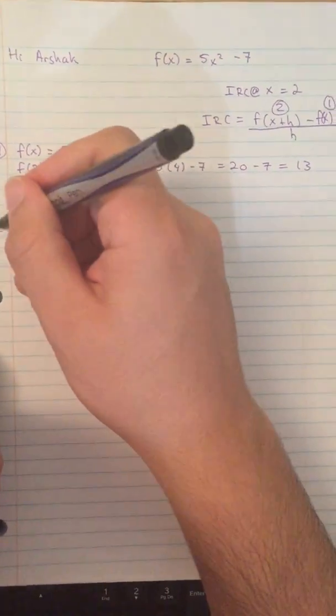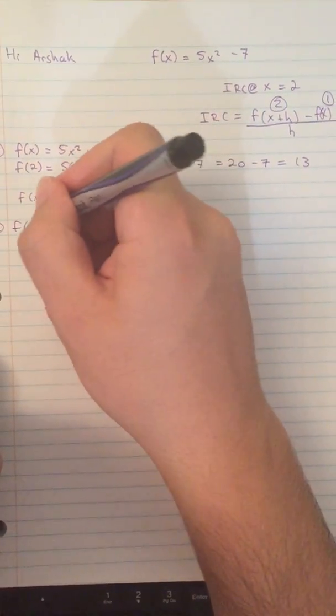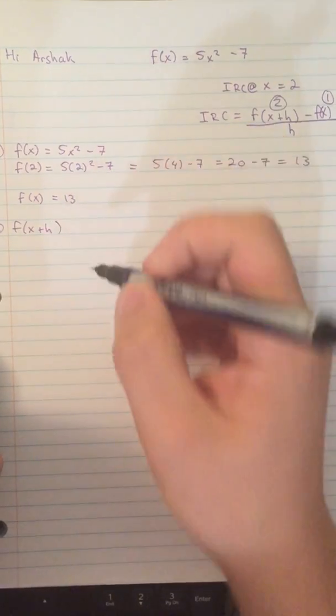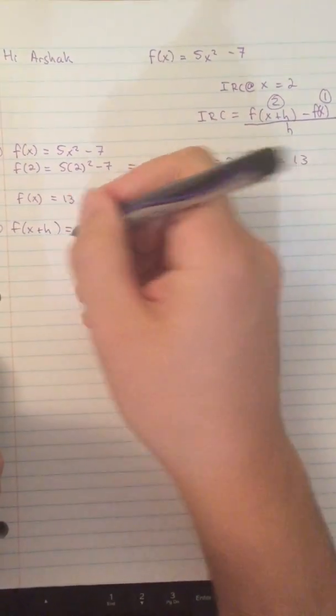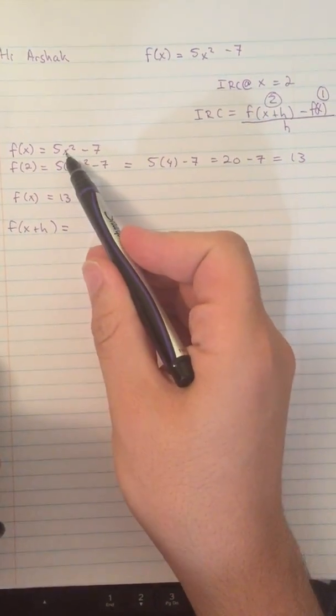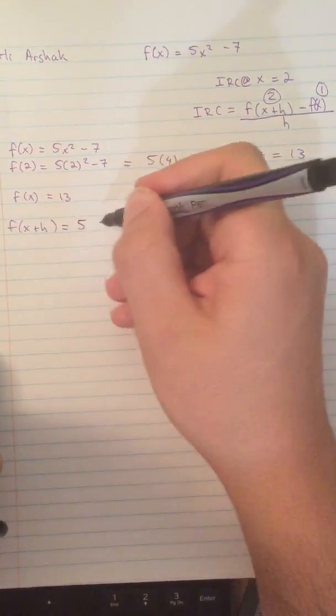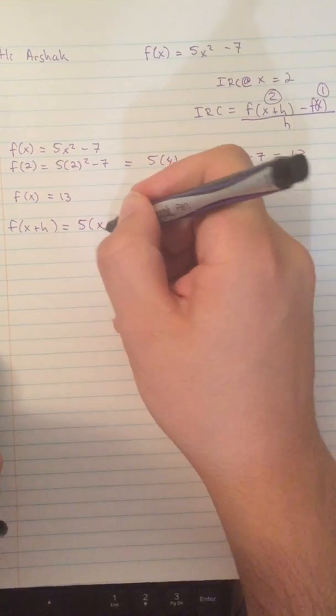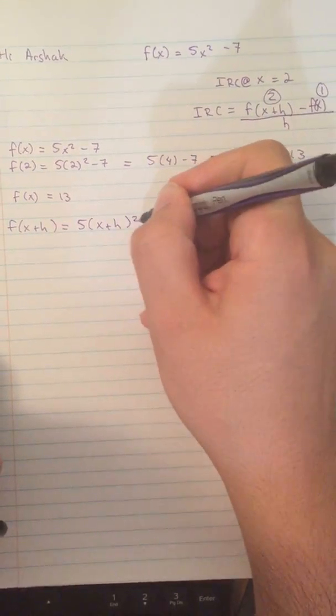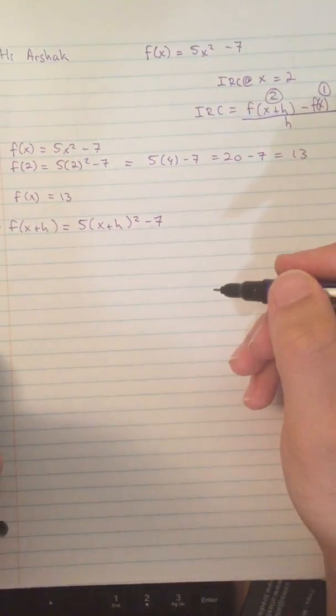Now you gotta do your second part. Your second part is f at x plus h. You have to figure out what that is. This isn't that hard either, because all you're doing is, anytime you see an x in your equation, just add an h to it. So you have a very simple equation, so it's just going to be 5 times x plus h squared minus 7. Okay?